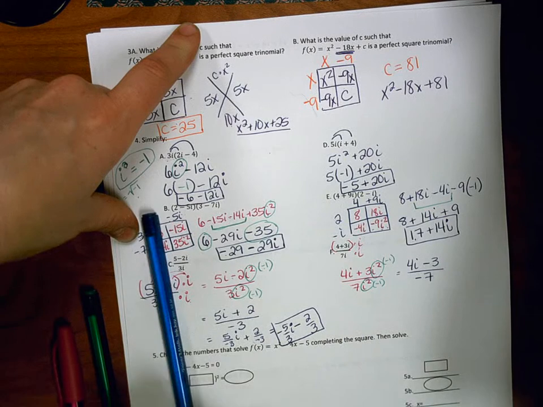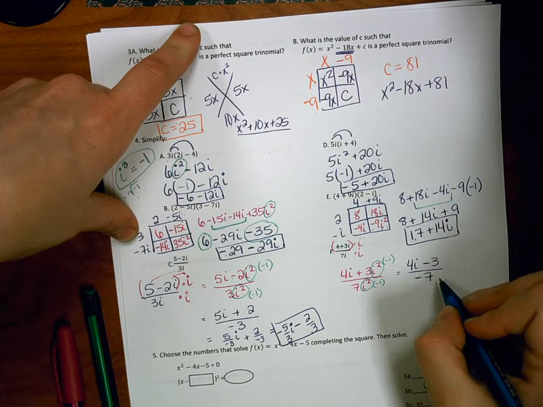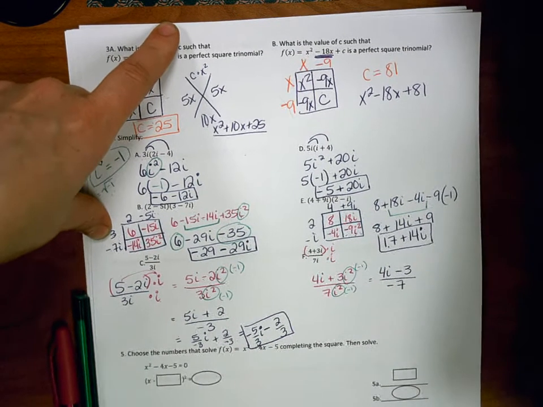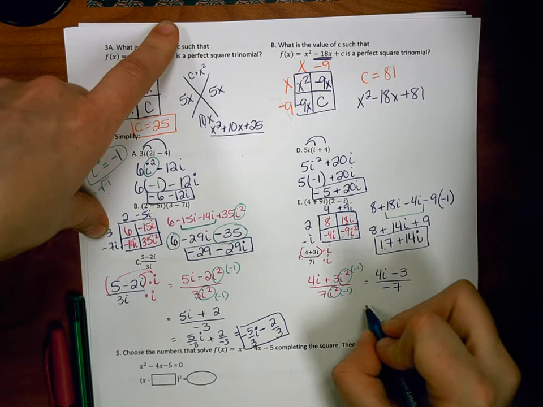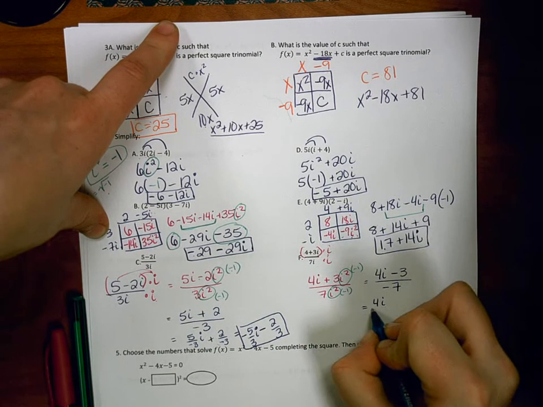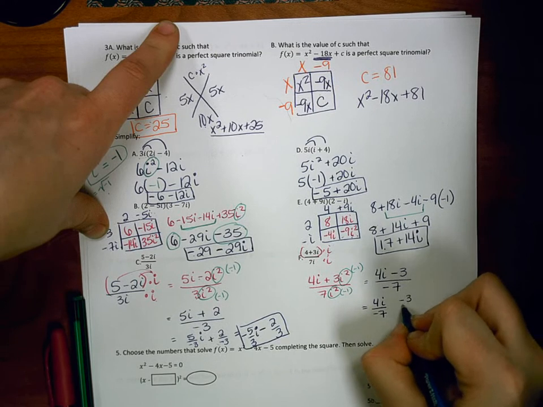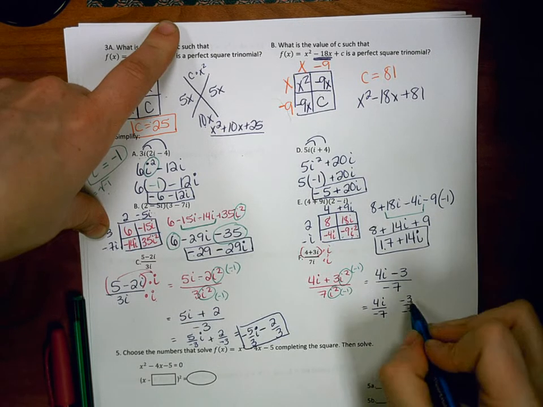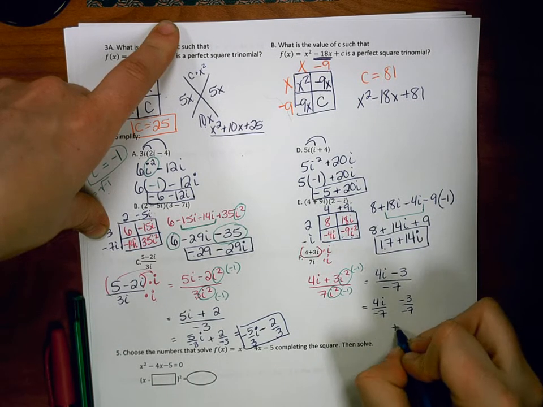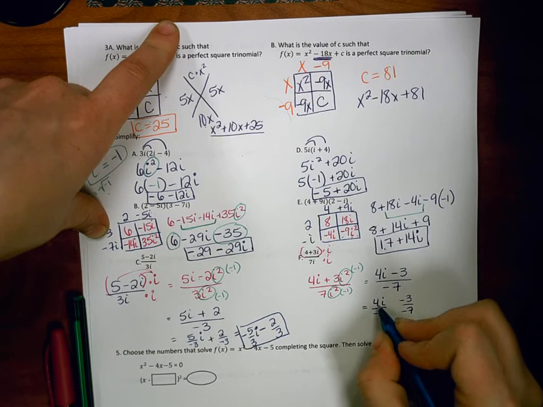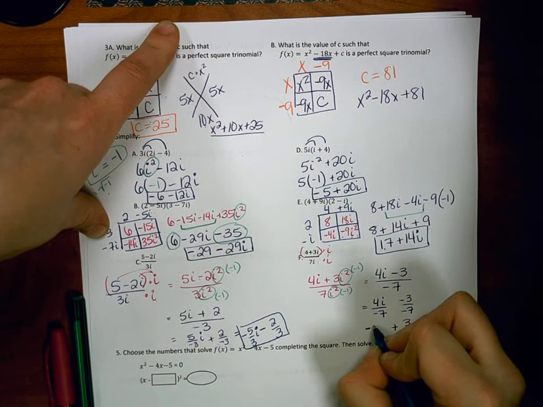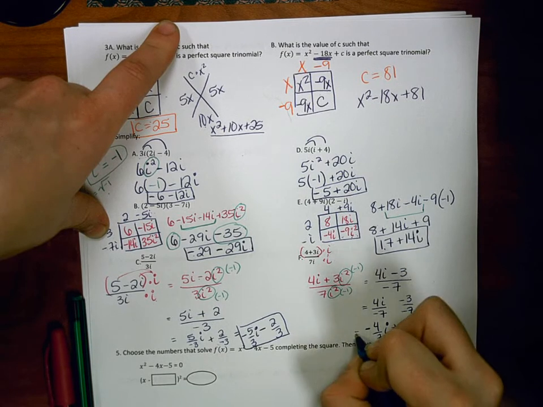I can break this up, because if I'm dividing by negative 7, it means each of these terms can divide by negative 7. So I get 4i over negative 7 and negative 3 over negative 7. And negative divided by a negative is positive. Positive divided by a negative is negative. And my i still goes with that first term.